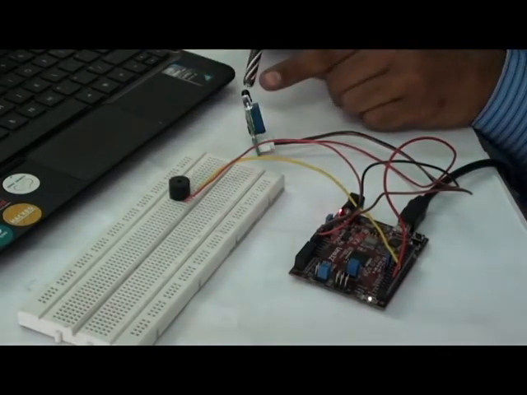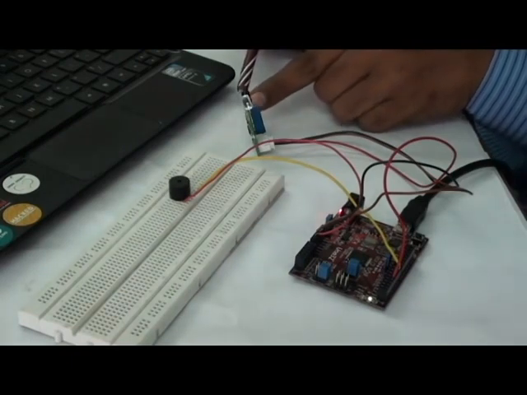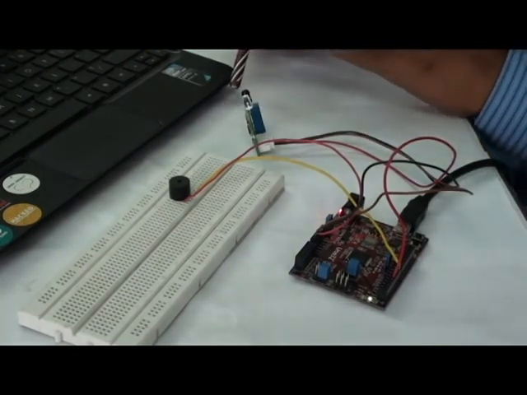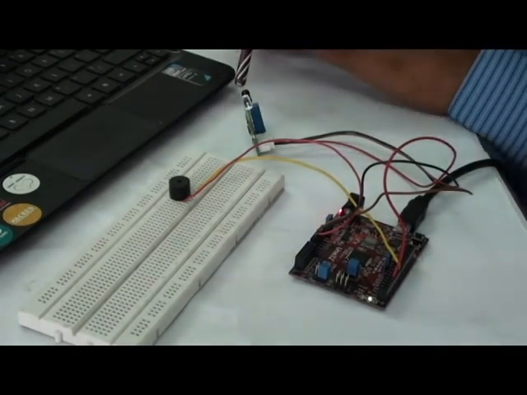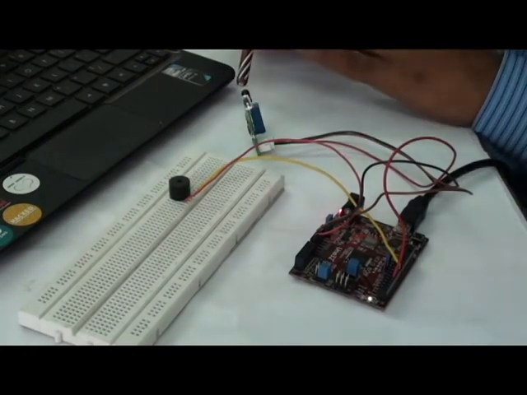So what applications can we develop with the help of this IR sensor? As I said previously, we can use it as a counter, for obstacle avoidance, or as a door sensor.